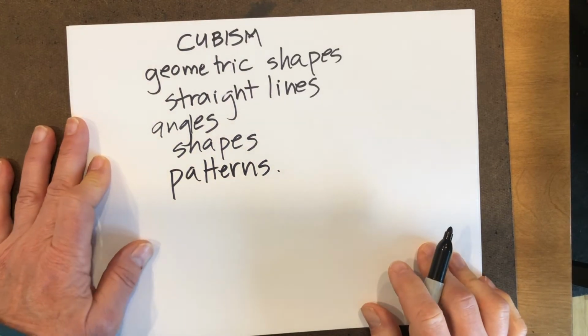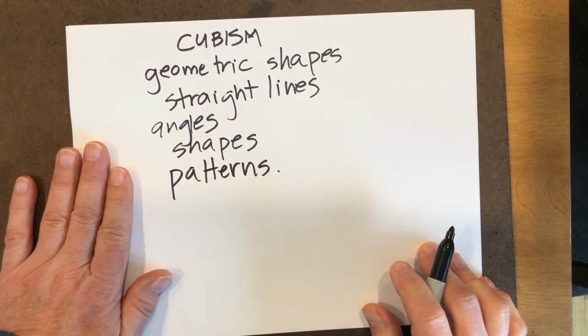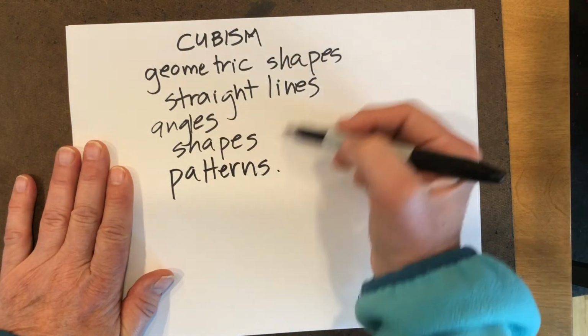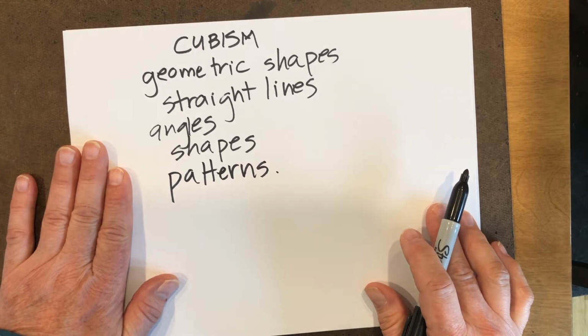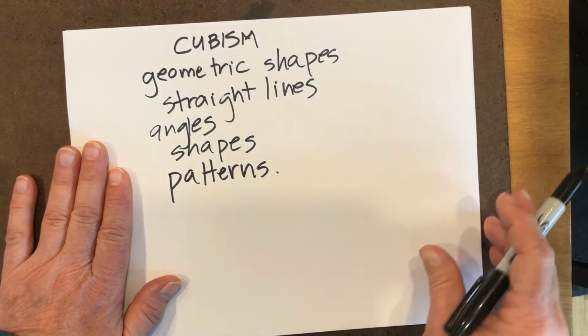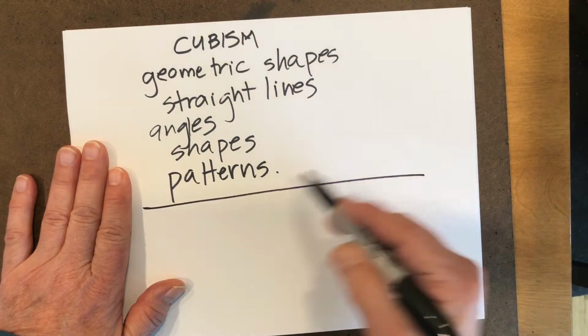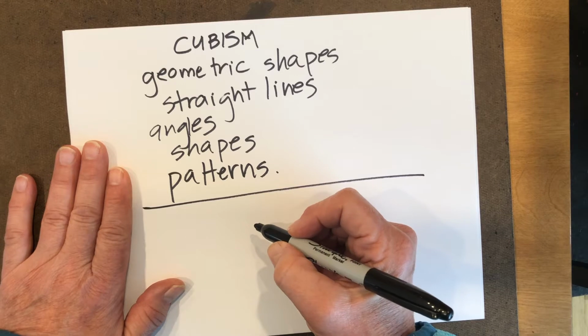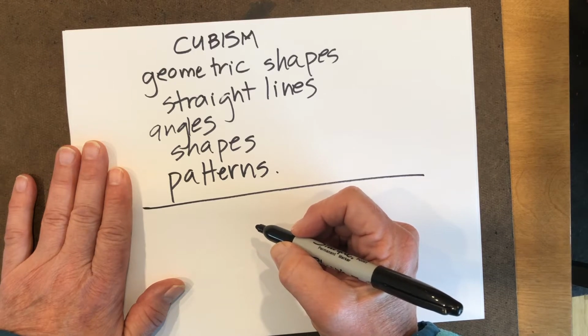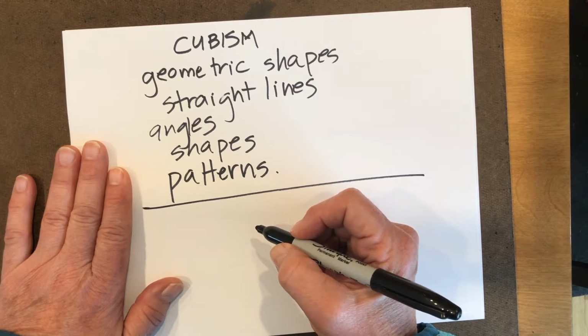So we're going to create a project today that does these things, but I'll give you a couple of different options. The first option is going to be pretty simple. Basically you're going to come up with an idea for some type of object. So let's think about objects.